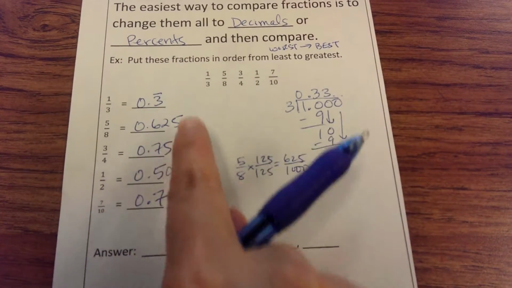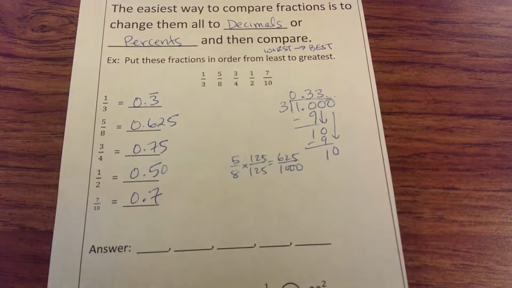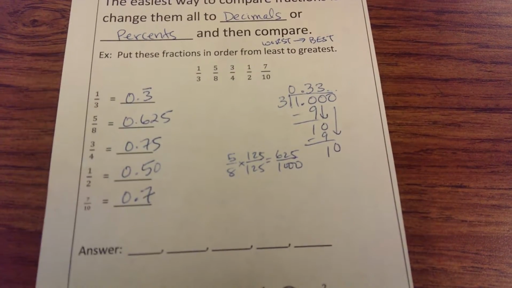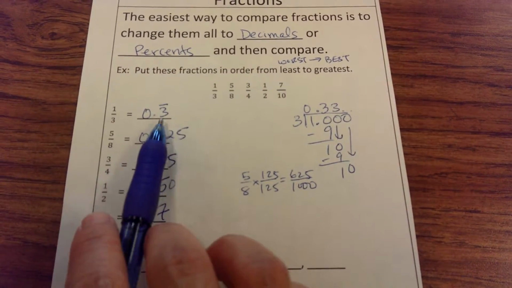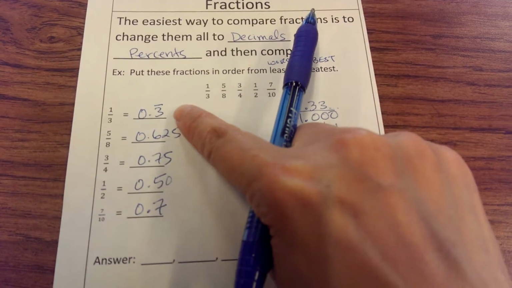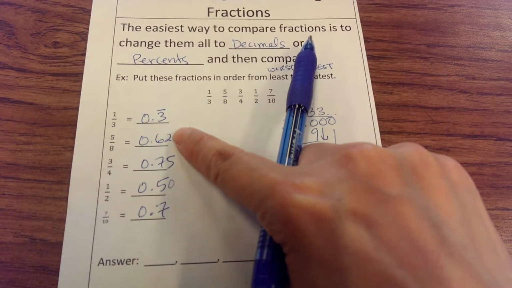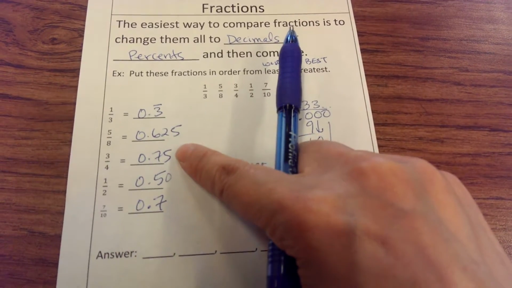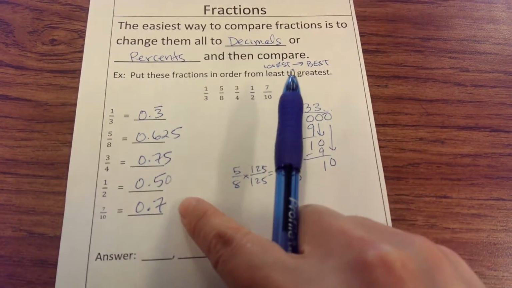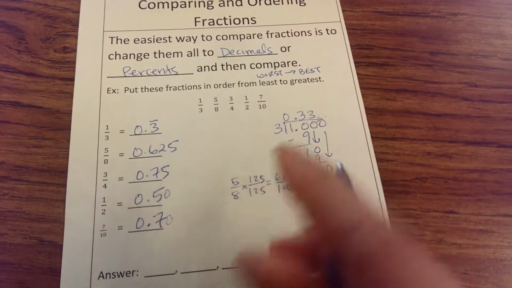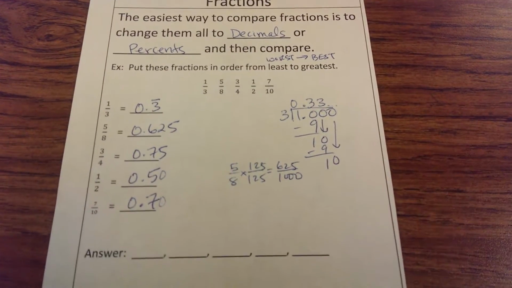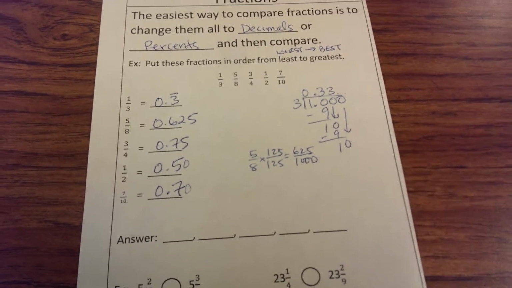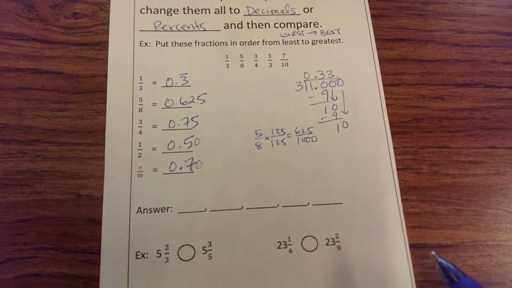Now you can leave it all in decimals if you like comparing decimals, that's fine. I think for most kids it's easier to compare the percents over the decimals. If you do decimals, you can think of it in terms of money. This would be like 33 cents. This would be like 63 cents because a 5 would bump that up to a 3. 63 cents. This is like 75 cents. 50 cents, and you can add a 0 here. This is like 70 cents. So if it's easier for you to think of it in terms of money, that's fine. You can also change each of these to a percent, right?